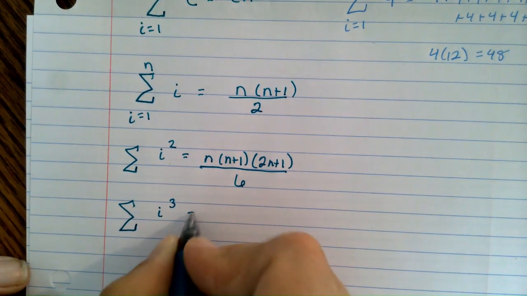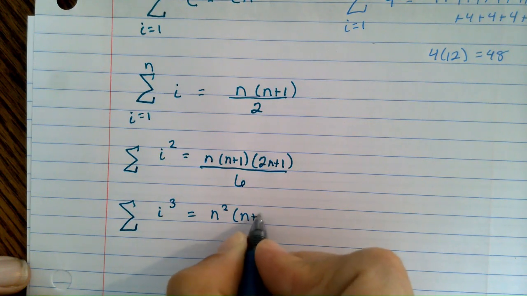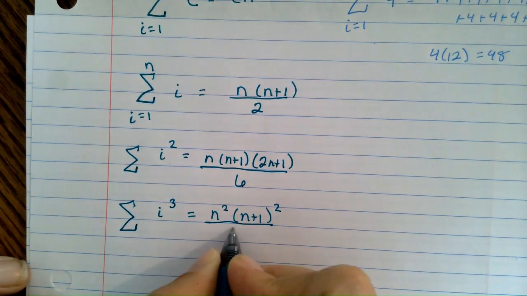And i cubed is n squared times n plus 1 squared divided by 4.